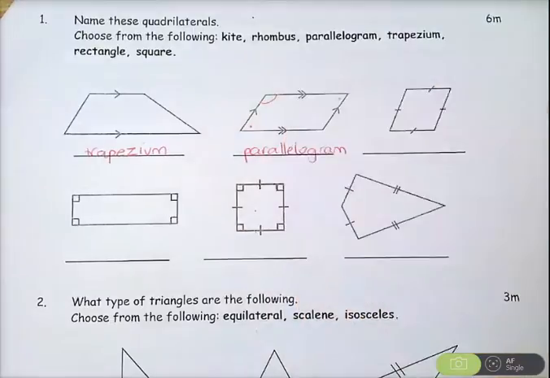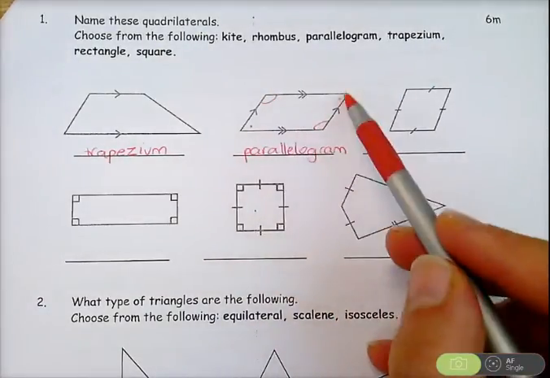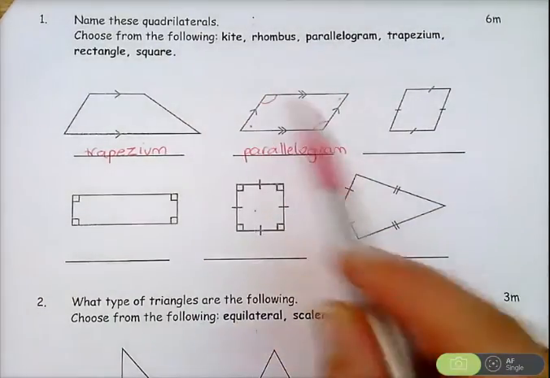See this angle here? Which one does that one equal? Yeah. They're just opposite angles in a parallelogram are equal as well. So just a few things there.